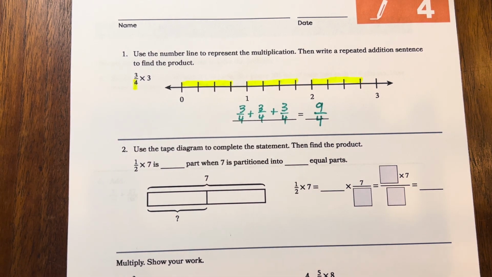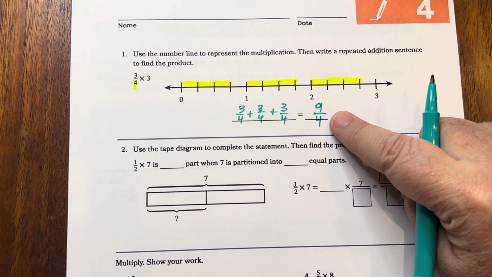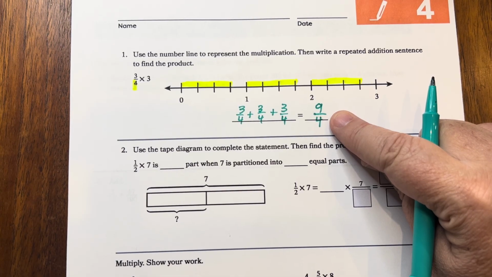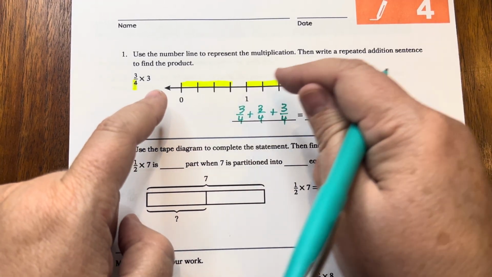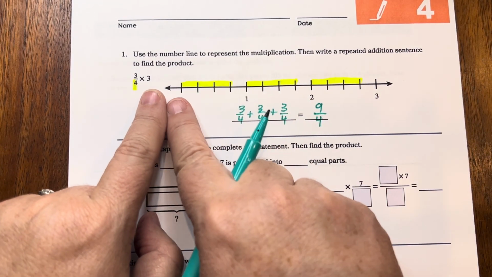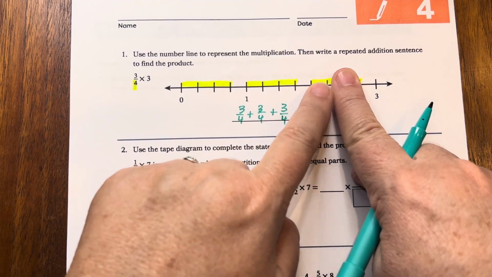Okay, we can leave it improper, but we can also think to ourselves, 9/4 is the same as 2 and 1/4, right? If I were to combine these all together, this highlighted line would go all the way up on the number line to 2 and 1/4, okay?